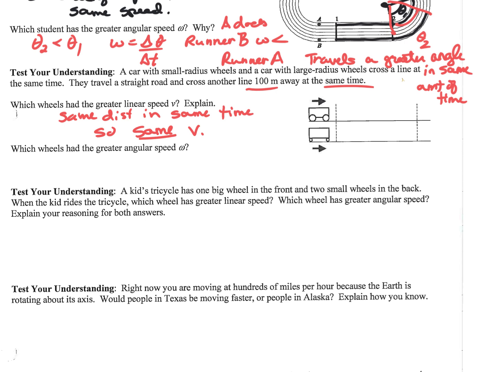Which wheel has the greater angular speed? Well, the one with the greater angular speed is going to be the smaller wheel. Think about it. v equals omega r, so omega is going to equal v over r. So as r goes down, omega goes up.